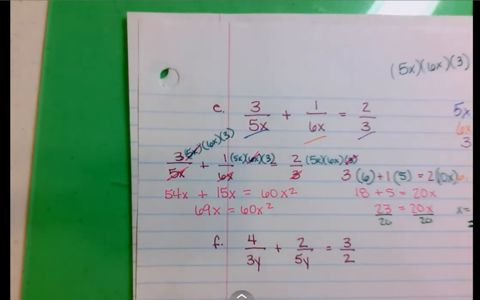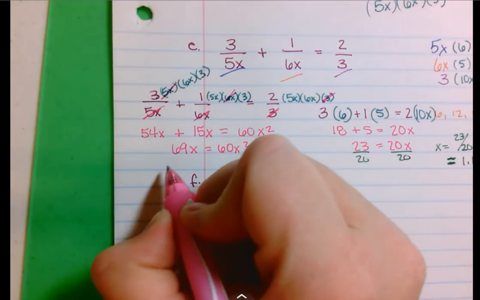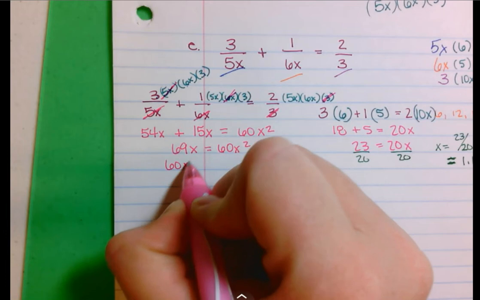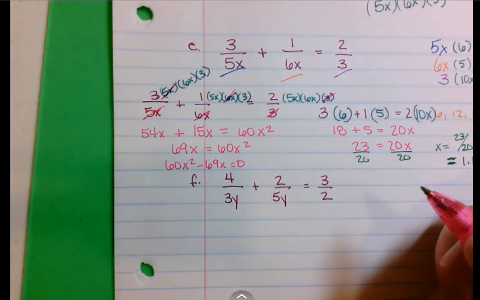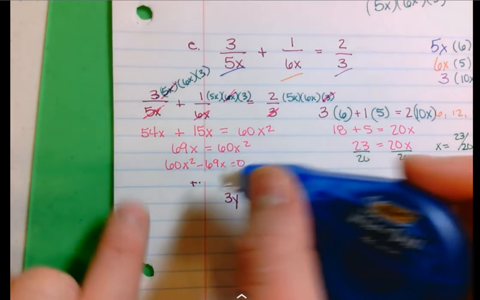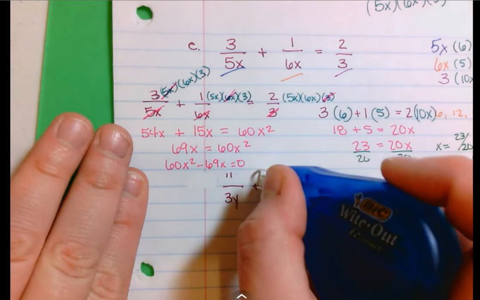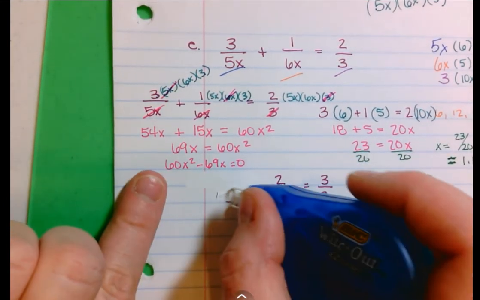It's not a bad problem. You just have to get x's on the same side and pay attention. So this now becomes 60x squared minus 69x equals 0. I'm going to move this. I thought I was going to have room doing it this way, but I'm not. It's okay, we'll just redo this problem.